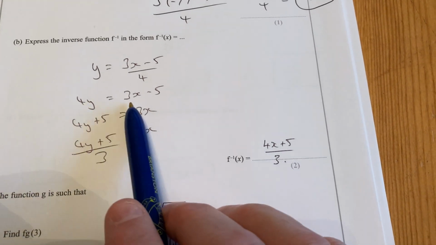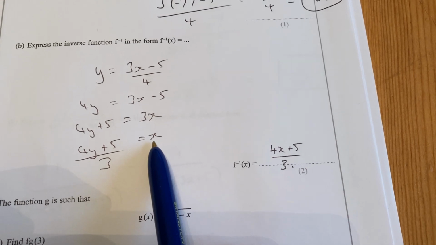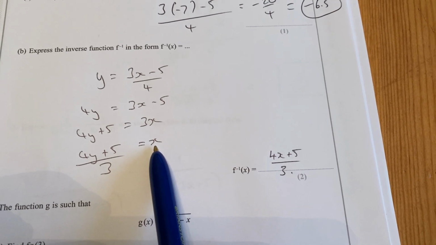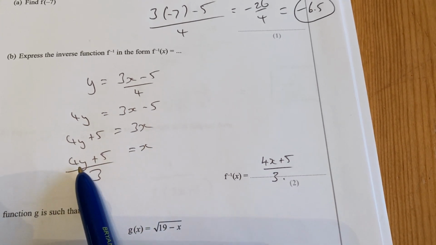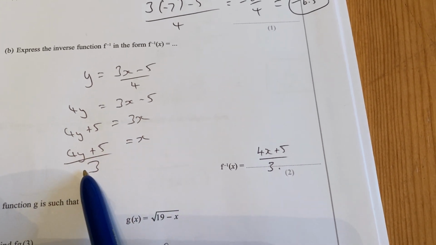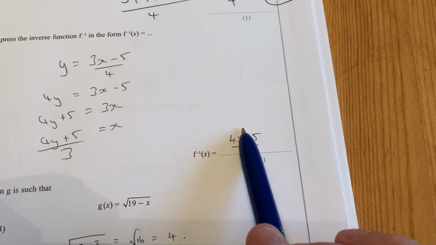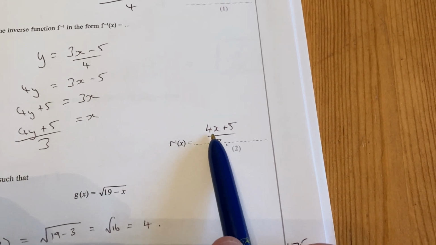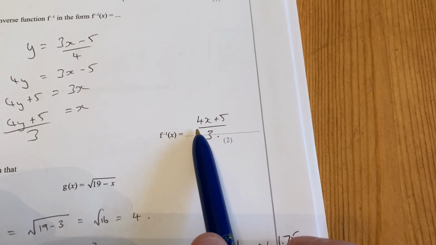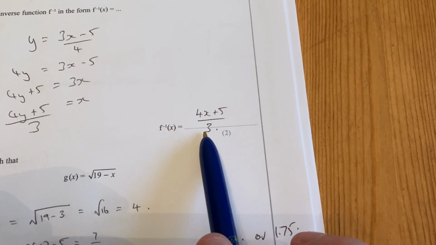So I've rearranged it to find out what my input is, in function language, if y is my output. So we're going back from our outputs to our inputs. Consequently, when I write this in function notation as the inverse function, I'm putting in a starting value, so the y needs swapping over with an x. So the final inverse function is 4x plus 5 divided by 3.